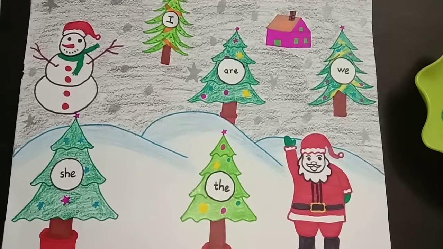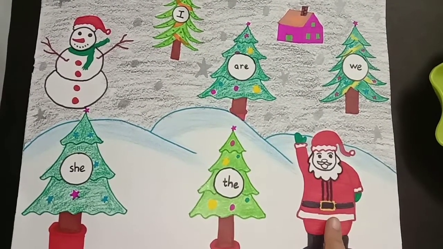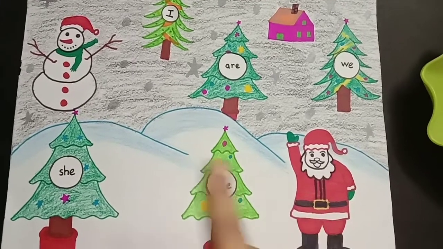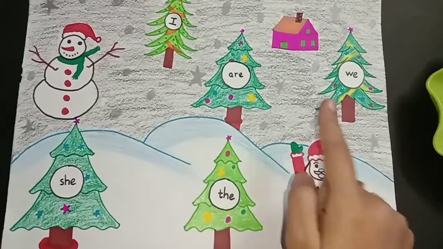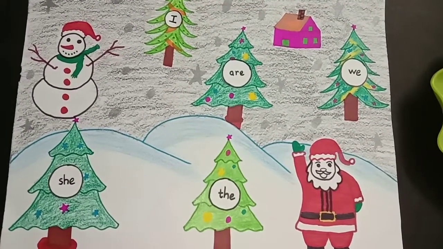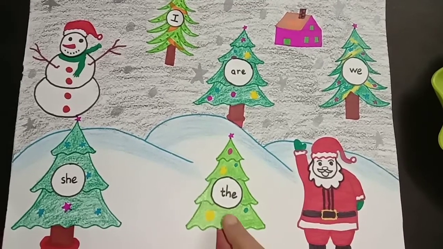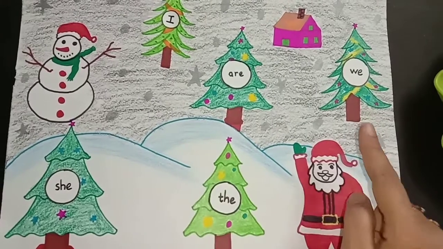Wow, kids, what is this? This is a Santa Claus. This is a snowman, and these are Christmas trees, in which I have written some of the sight words.